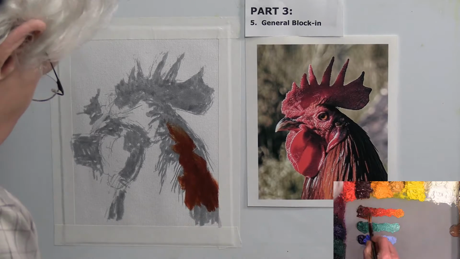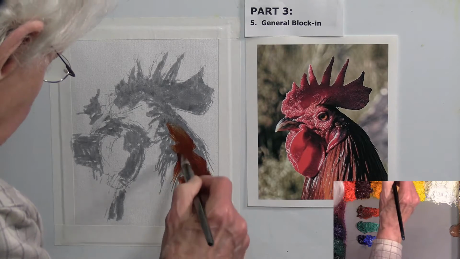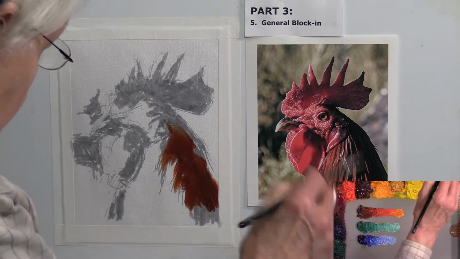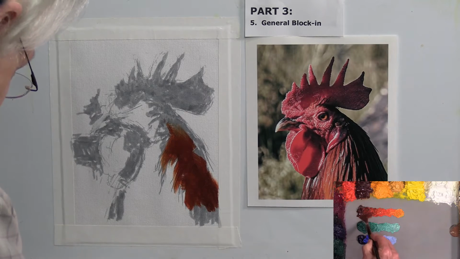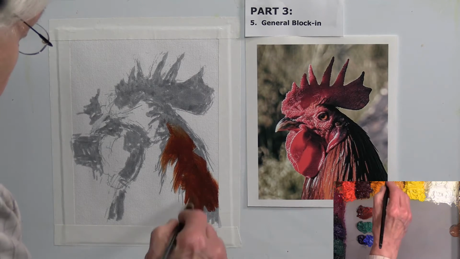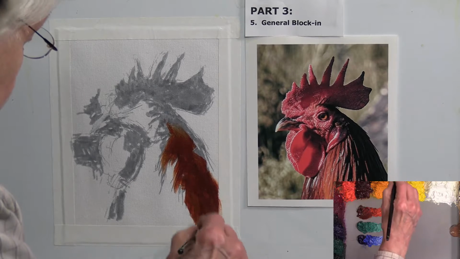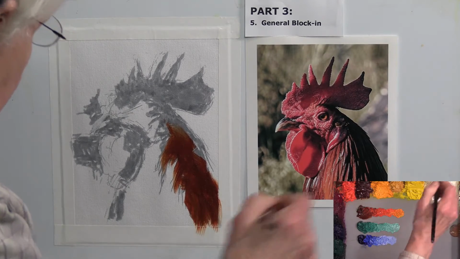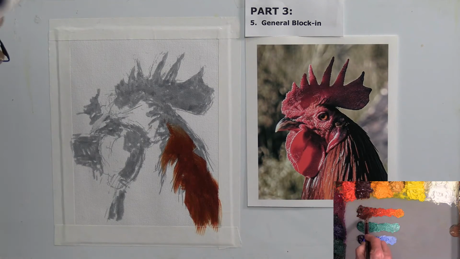I just simply try to place it, although I will often use brush strokes that move in the direction of whatever the images are that I'm seeing there, because that's just a habit I've developed. And you see here I'm moving back and forth.